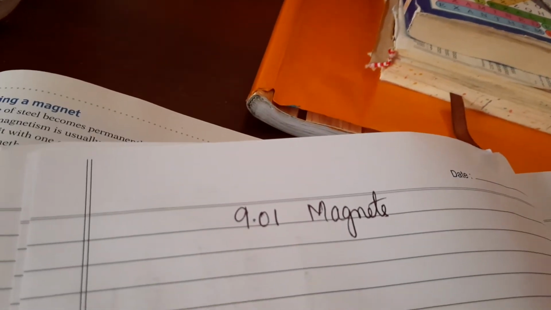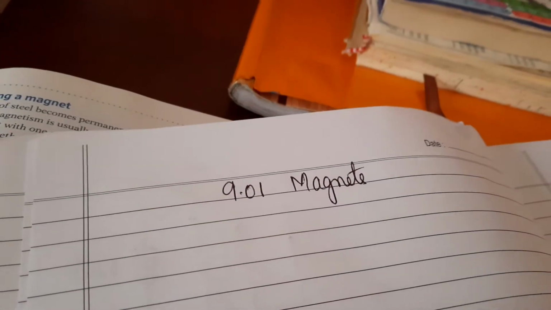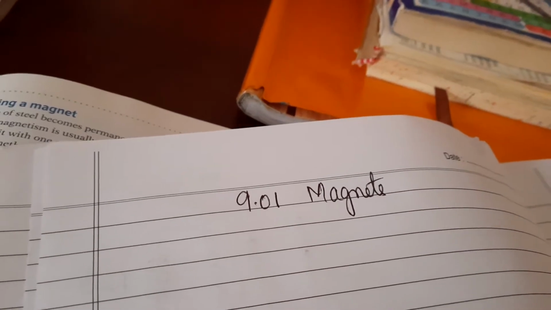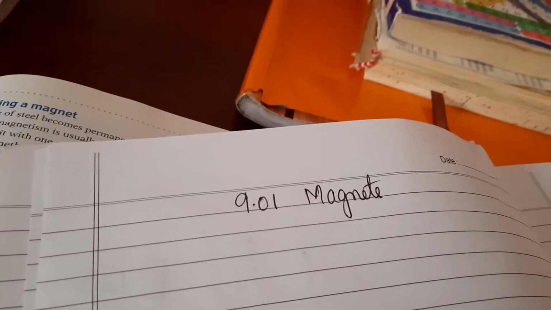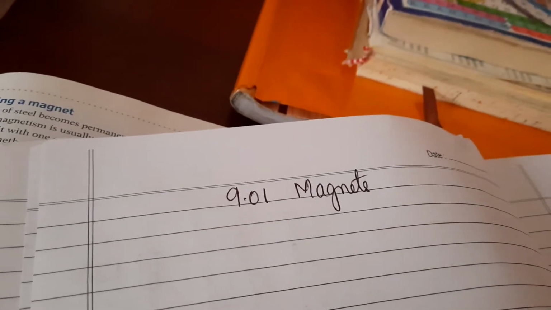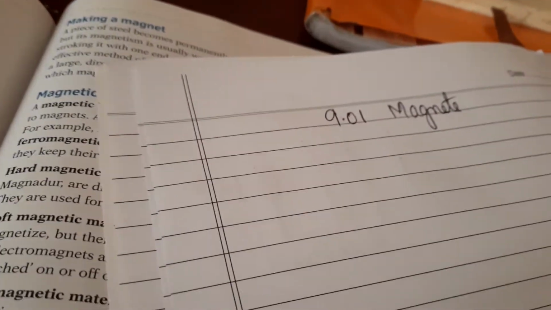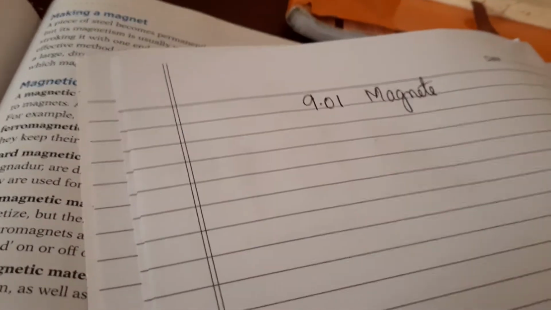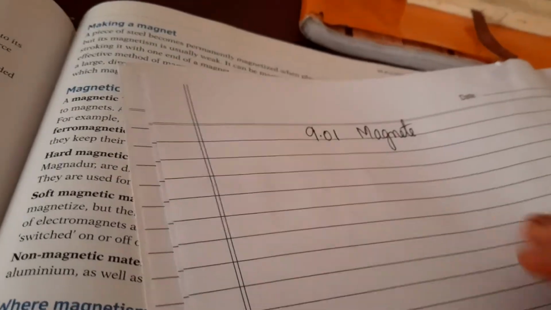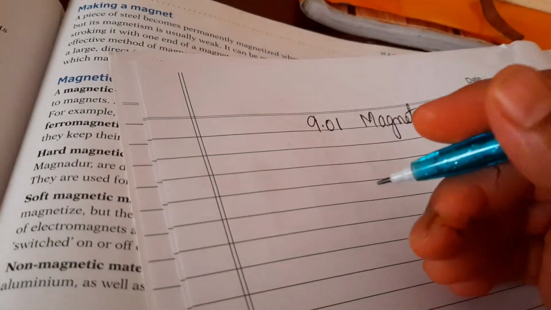Magnets are used in our day-to-day life, in almost all our appliances. We use them in the refrigerator, in the telephone, and in headphones. In a lot of electronic and electrical devices, we use magnets. Basically, a magnet is a lodestone, also named magnetite. It has a special property: it attracts some materials.